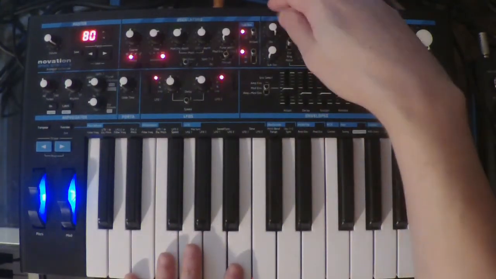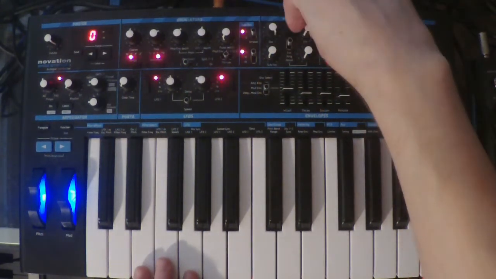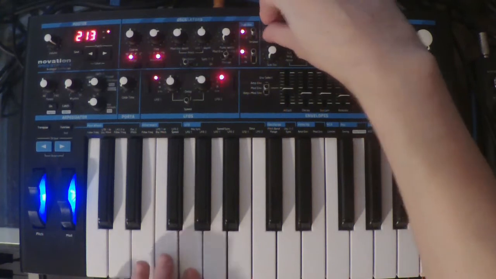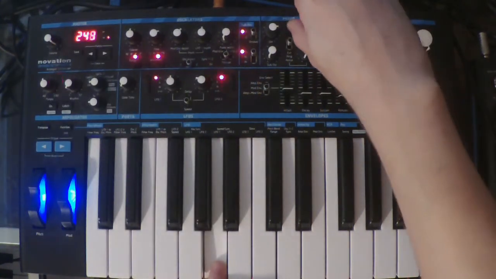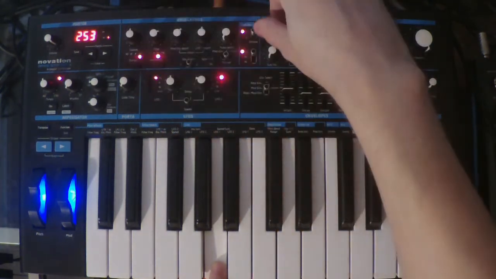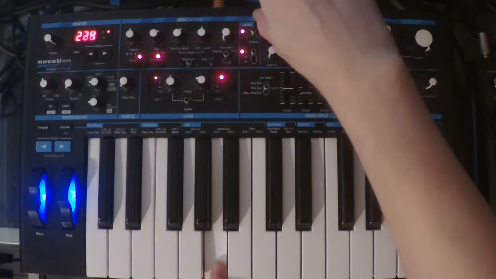Now over here, we're back at the mixer section. So this will change the oscillator 1 and 2 volumes. So I'm going to go to oscillator 2. Let's make it like a higher octave. So you can hear oscillator 2 and 1.